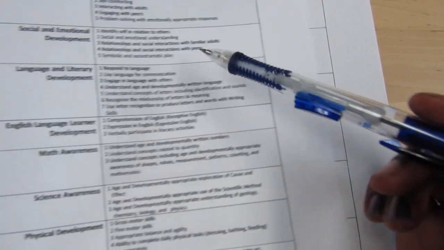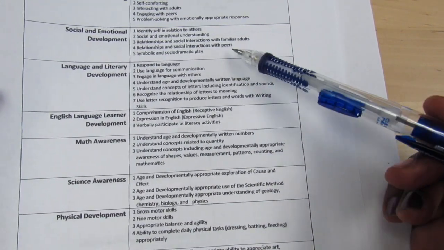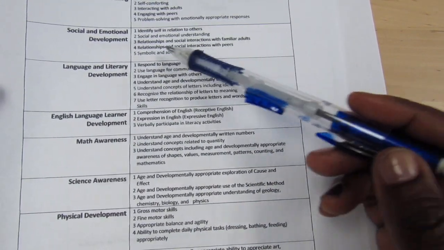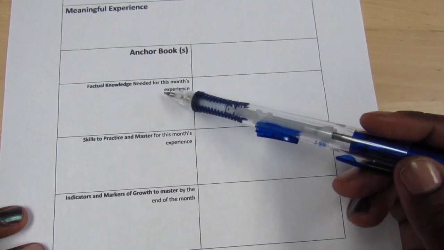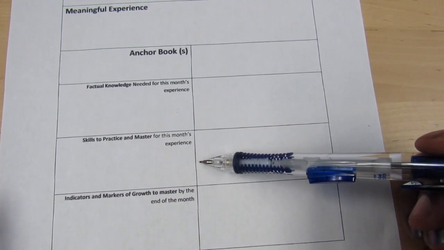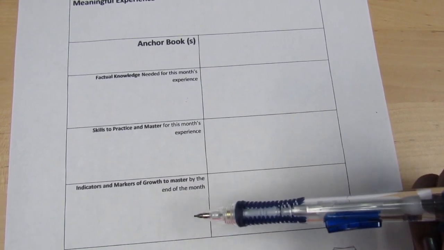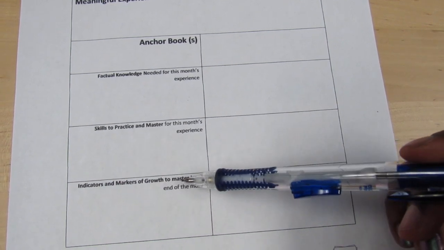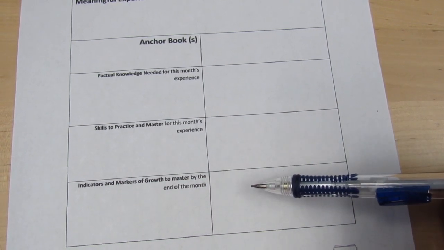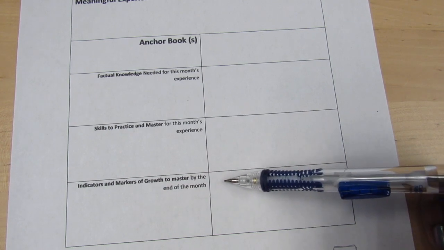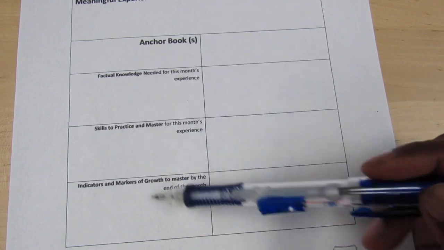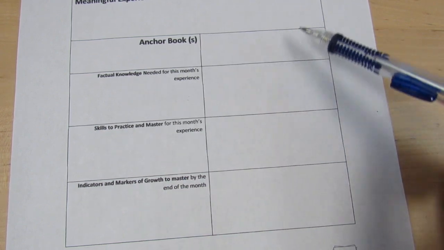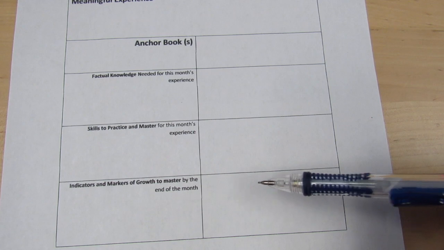Your factual knowledge can be directly related to social emotional development, math awareness, physical development. The skills, once you know those facts, how do you put them into action? And then the specific indicators and markers of growth that this aligns with. Again, if you use DRDPs, you can write the specific DRDPs right on here. And now you have a month worth of game planning. This is what you're going to cover for the entire month.